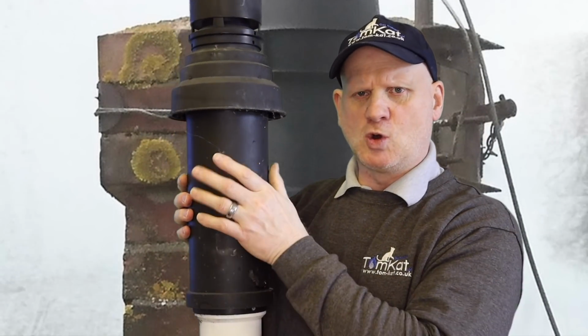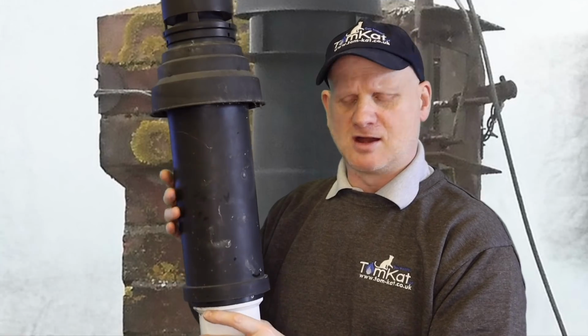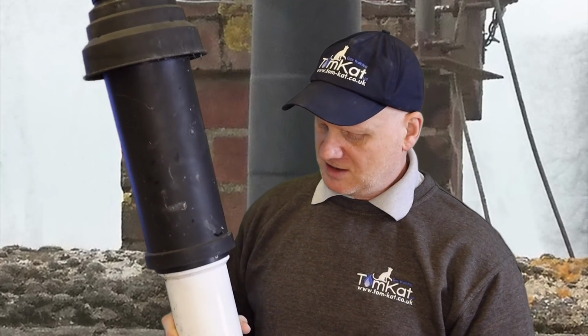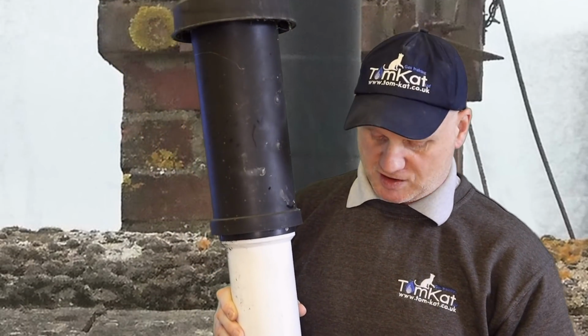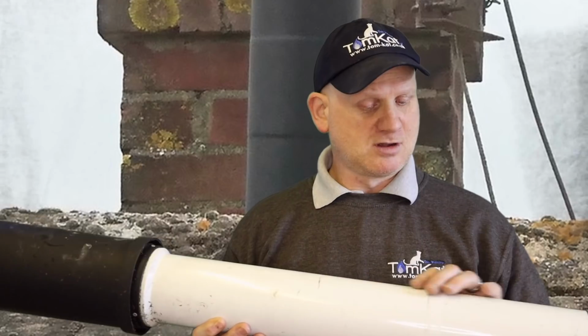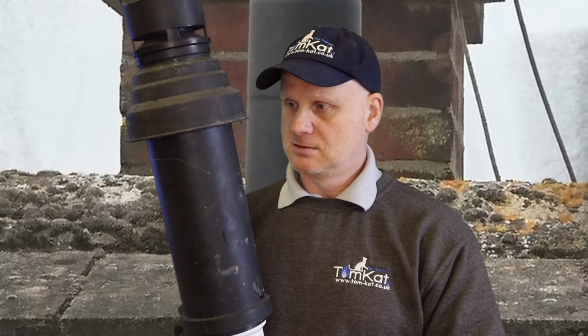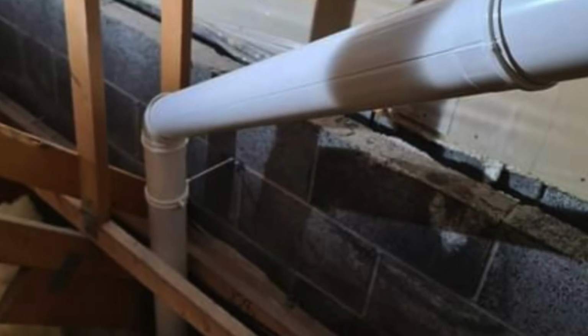But you don't cut this black piece at all, and then that would sit in your weather collar and your weather slate on the roof, depending on the pitch of your roof, depends on which one you would use. But you can cut the white part down, but you can't cut the black part down. So that's what the flue system looked like, and again it would need clipping correctly in the loft.